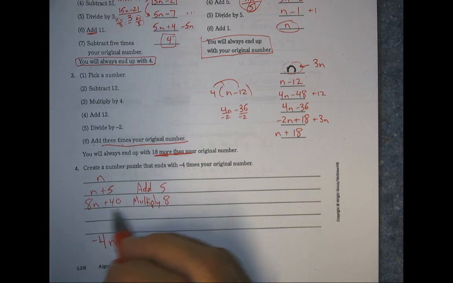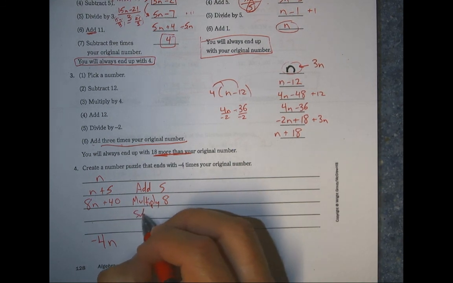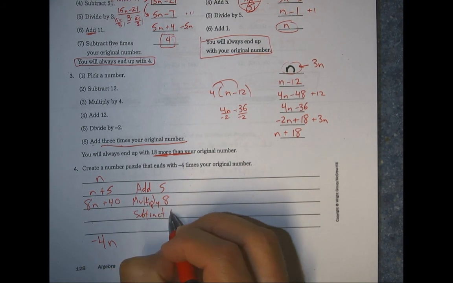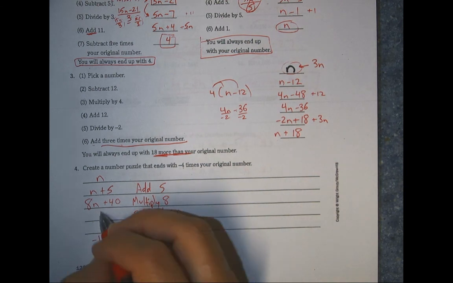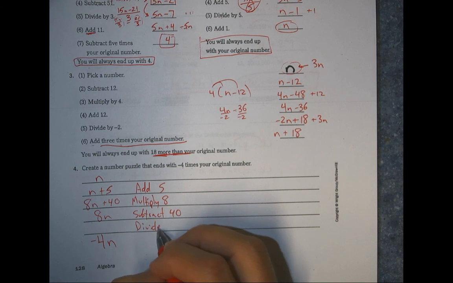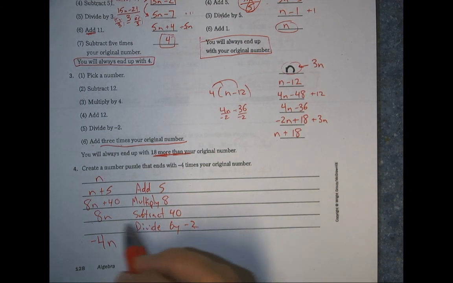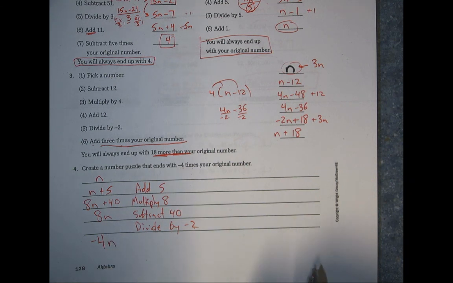So next step, I want to get rid of this 40 right now. So I'm going to subtract 40. So when I do that, I'm left with 8n. Now I'm going to go ahead and divide by negative 2. And when I divide by negative 2, I end up at my answer.